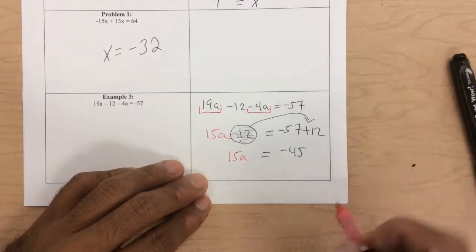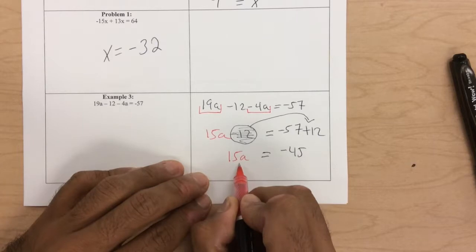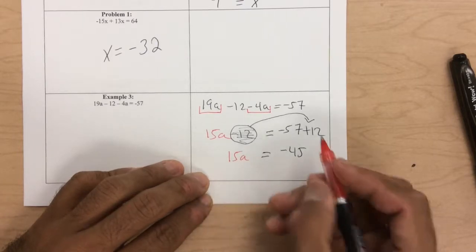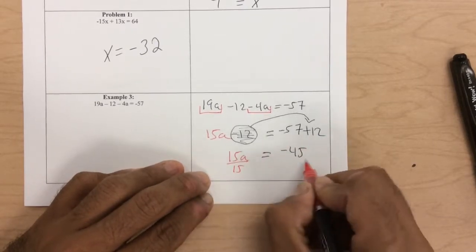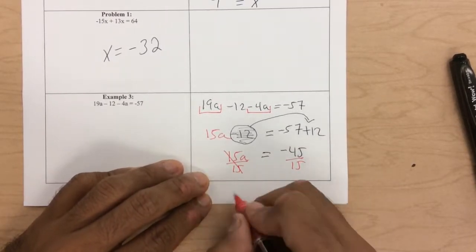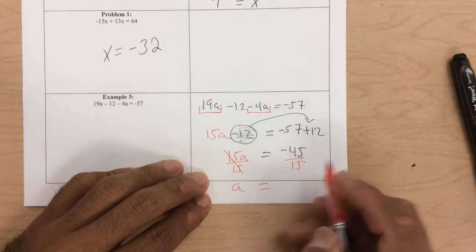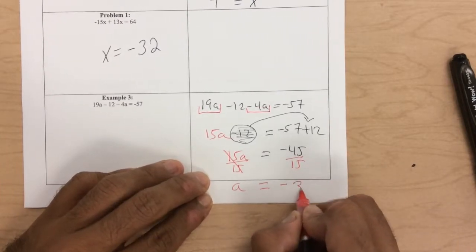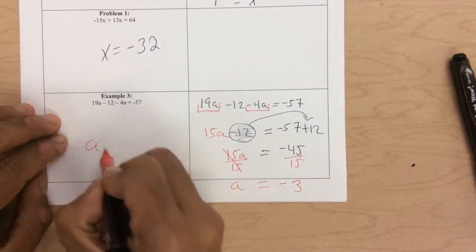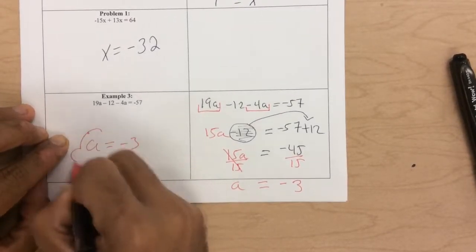Now, step 4, move the coefficient. That will be moving the 15. So if I'm multiplying by 15, the opposite is to divide by 15. So I'm left with a equals negative 45 divided by 15 will give me negative 3. So my answer for example 3 is a equals negative 3.